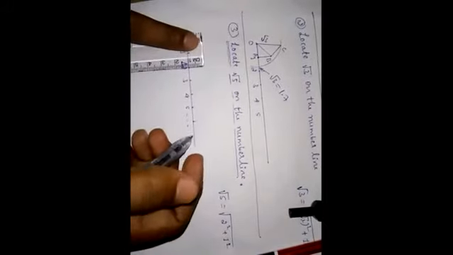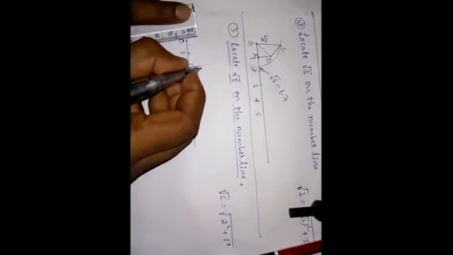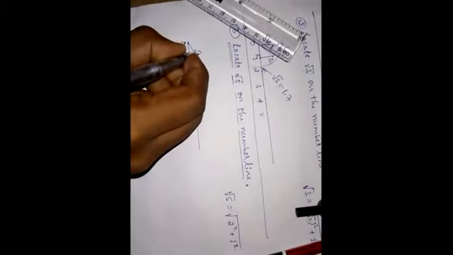Okay, mark this point as A, and 1 centimeter along y-axis, which has to be perpendicular to 2 centimeter. Okay, then mark this point as B, then join that to the O. Next, which gives the value of root 5.